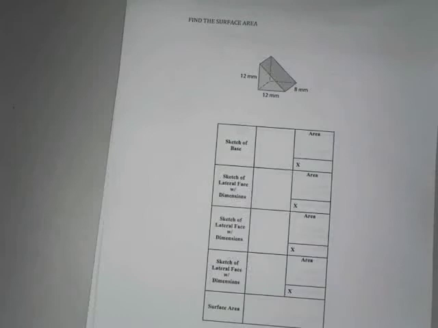So this is a prism. We're only going to look at prisms for this first lesson. This is a prism, and it has bases and it has lateral faces. I have base and lateral faces separated on here.